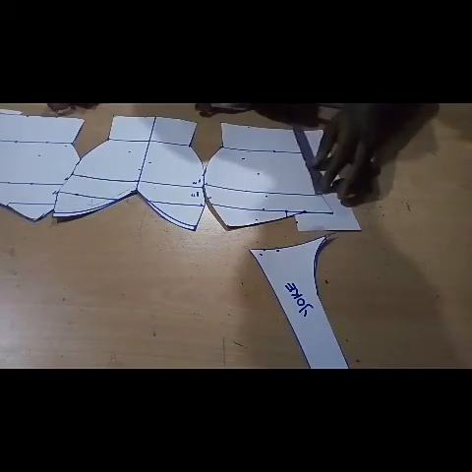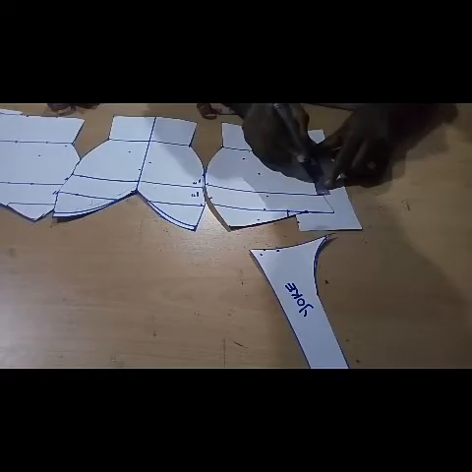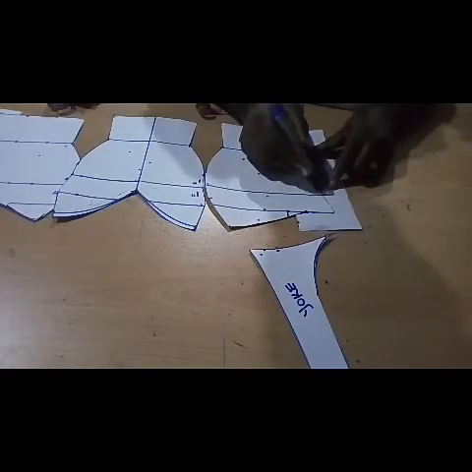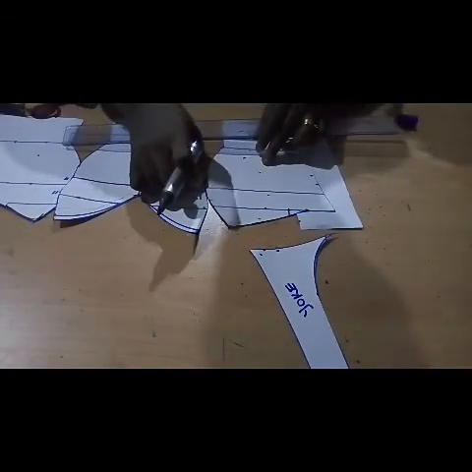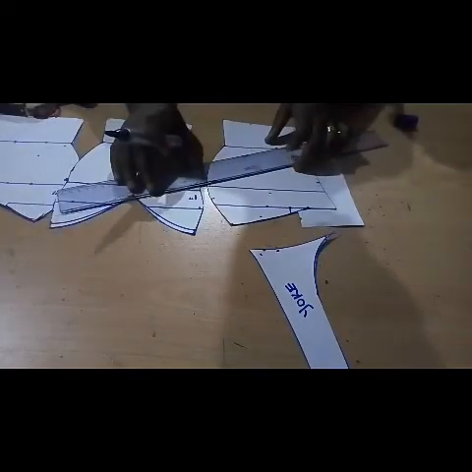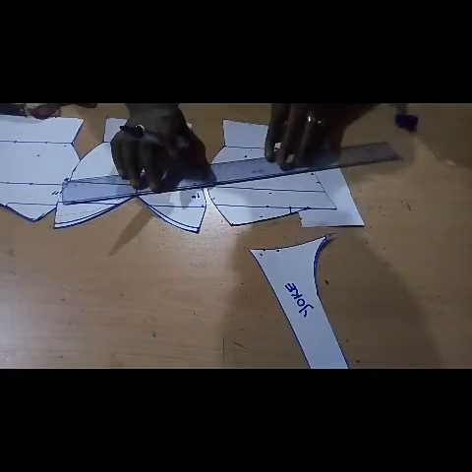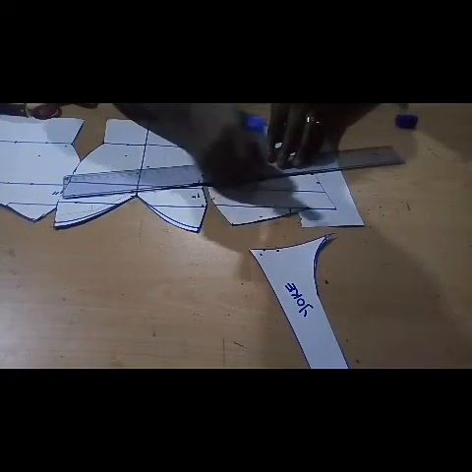So from the bust point line, I'll be taking the 1.5 intake right now, and I'll share it into 2. That is 0.75. So I'm going to place it right at the bust point. This is the bust point. So I'm going to place my ruler this way as we usually do.